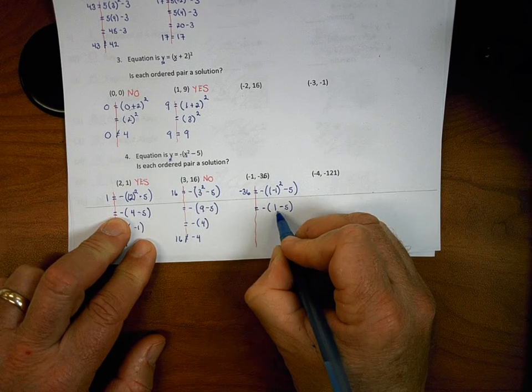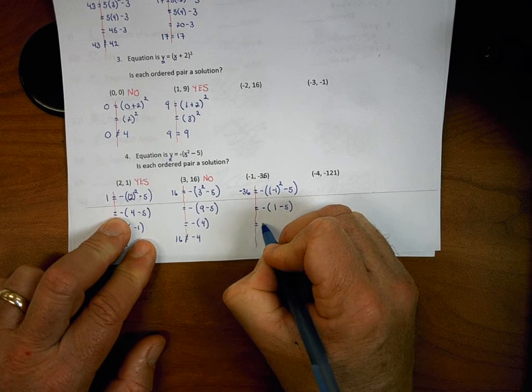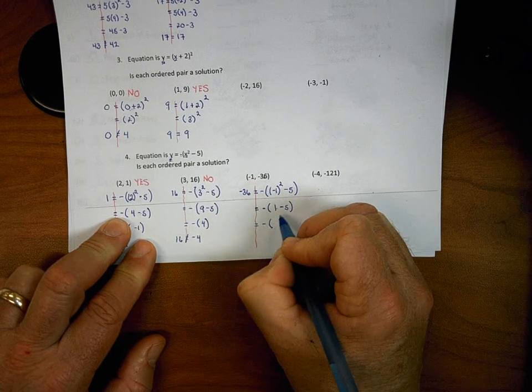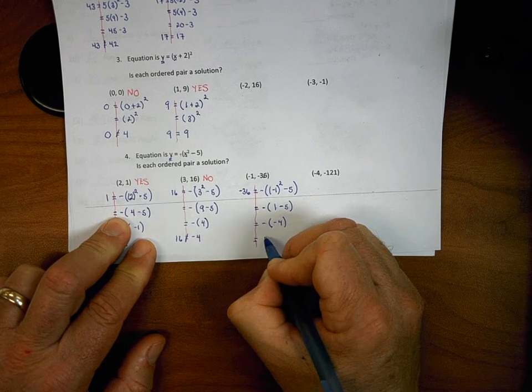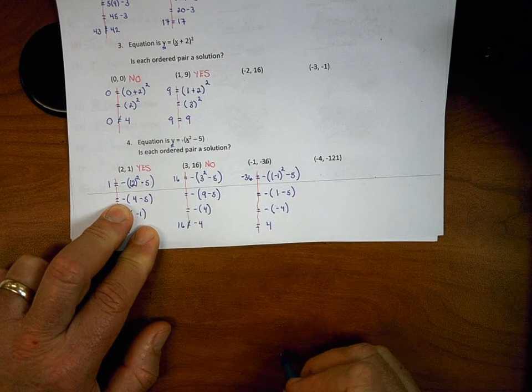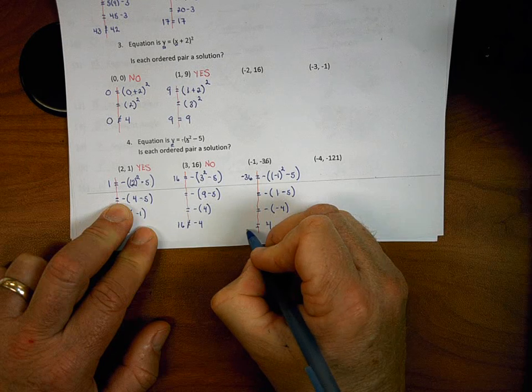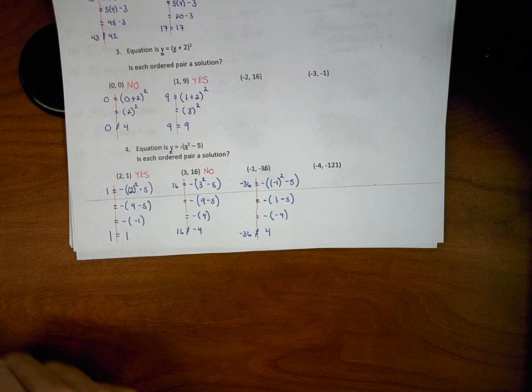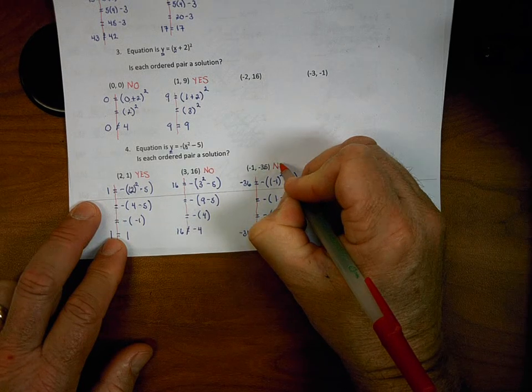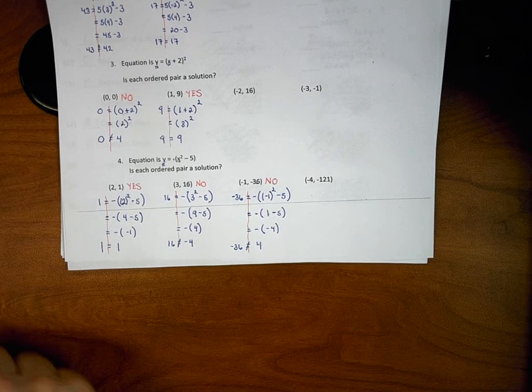Still simplifying the inside of the parentheses, I'm going to get a negative, and then 1 minus 5 is negative 4. And once again here I have my double negative, so that makes the right side of my equation positive 4. My left side of my equation is negative 36. Well, those results are not equal, so that means the ordered pair negative 1, negative 36 is not a solution.